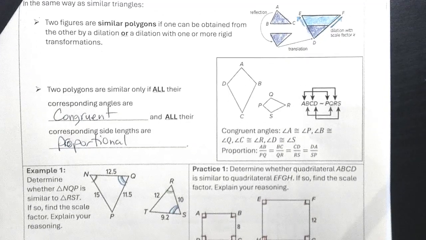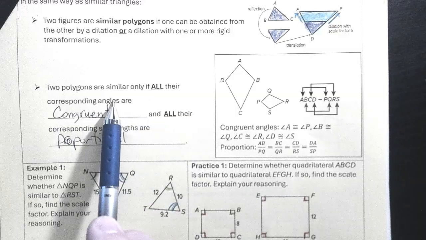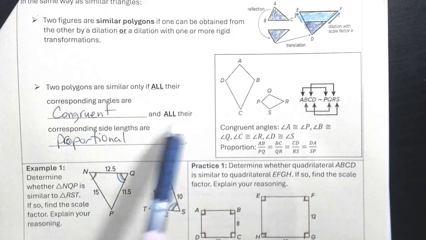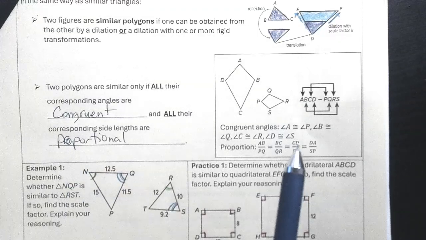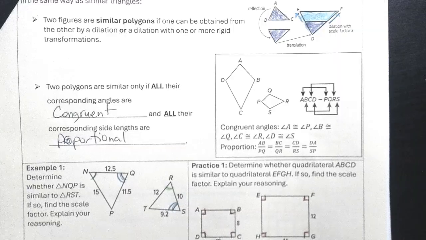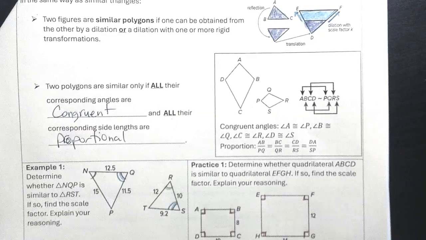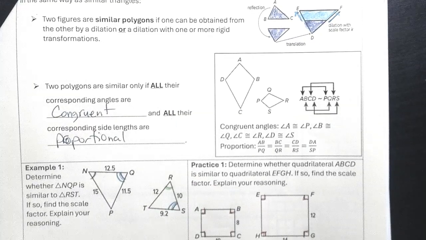All right. Two polygons are similar only if all their corresponding angles are congruent and all their corresponding side lengths are proportional. Just like with the triangles, the angles will be the same, the sides will be in proportion. Obviously, again, more sides, but they all have to be congruent, all have to be in proportion. So if they give you a figure and you can tell that the angles are not all congruent, then you can go ahead and tell it's not similar. If the angles are all congruent, then you have to check the proportions.